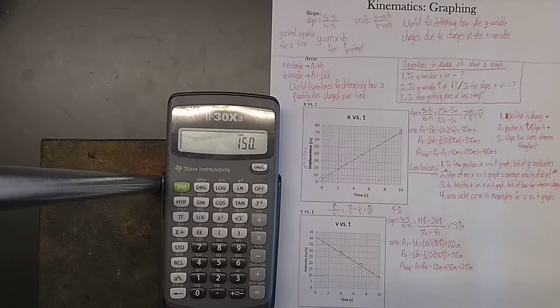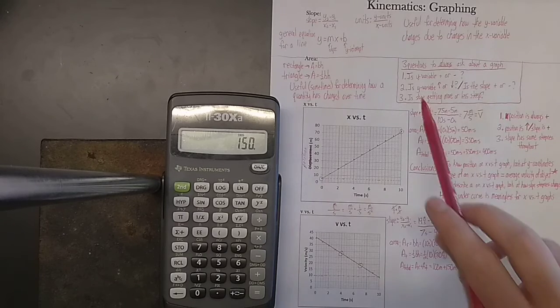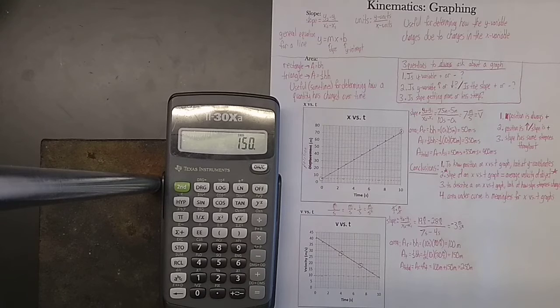All right, so I'm running out of time on this video here. Let's at least answer the questions about the graph, the first 3 questions, then we'll get to the conclusions. So on our graph here, let's answer our question. So first question, is the y variable positive or negative? Remember, this is a velocity versus time graph. This is no longer position versus time. So when we talk about the y variable, we're talking about the velocity.